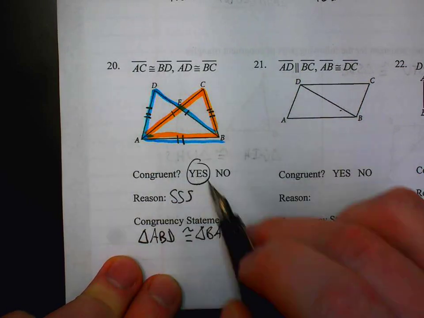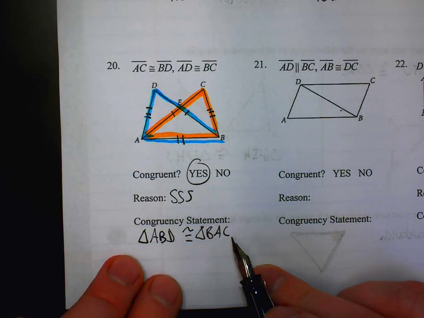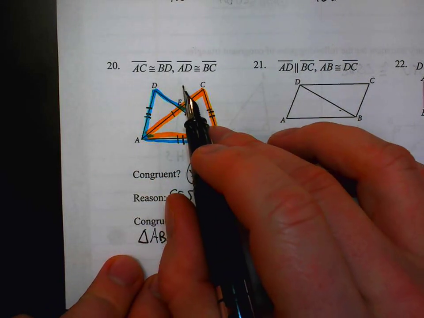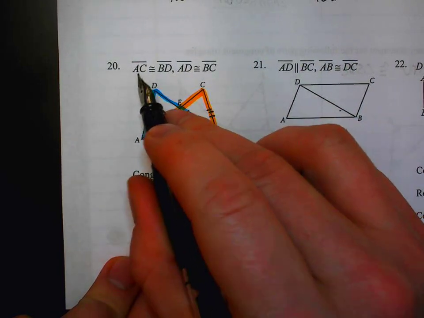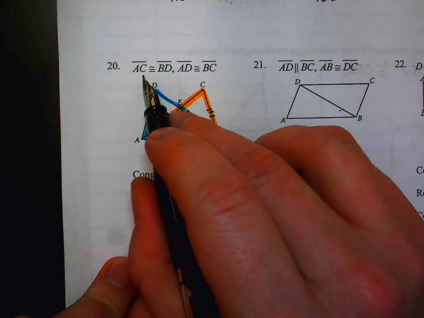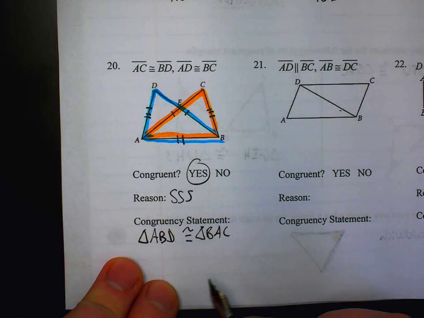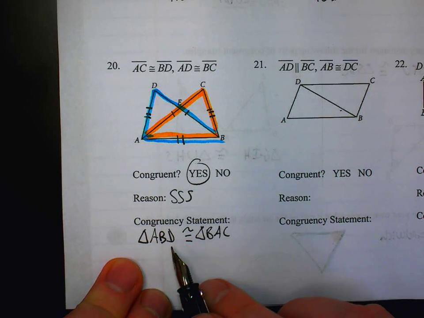If you're not sure how to get the letters in the correct order just by looking at the picture, another way you can do it is by looking at congruent statements that you've already used. Based on this up here, A corresponds to C because they're both first in this congruent statement, and C has to correspond to D. If you look at the order these are written in, A does go to B in the second one, and C and D do correspond in the other one.